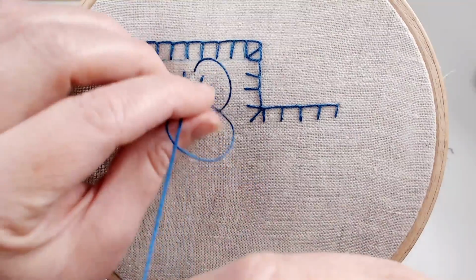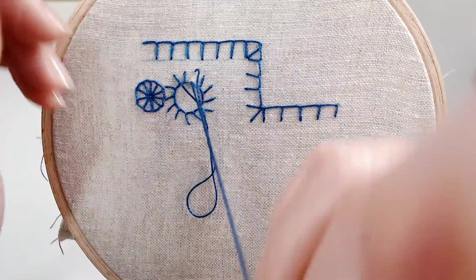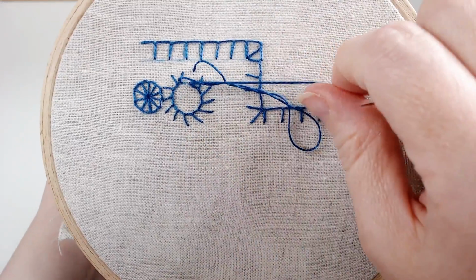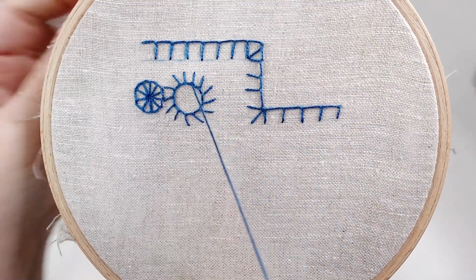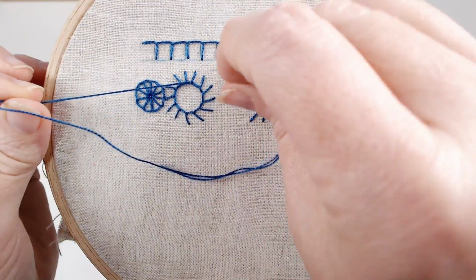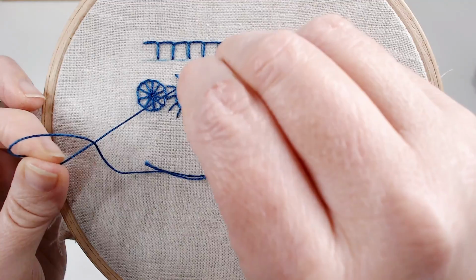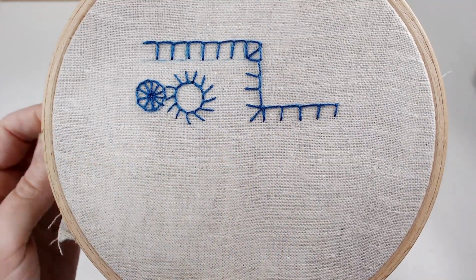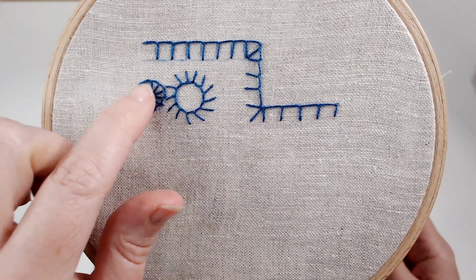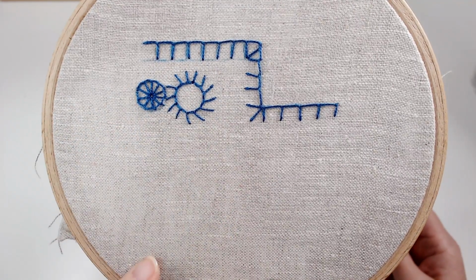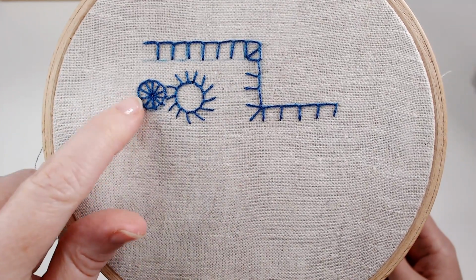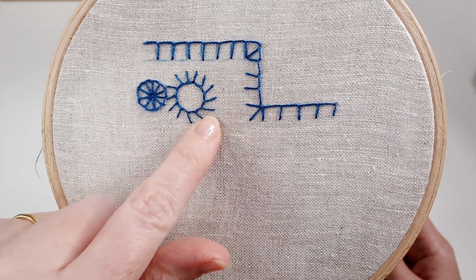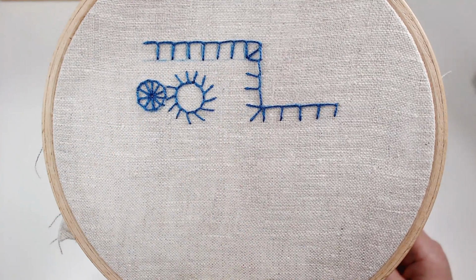So through we go, there we go, hop over your corner and through to the back. So that's two ways of working your blanket stitch in a circle. We've got the blanket stitch eyelet and we've got the open blanket stitch.